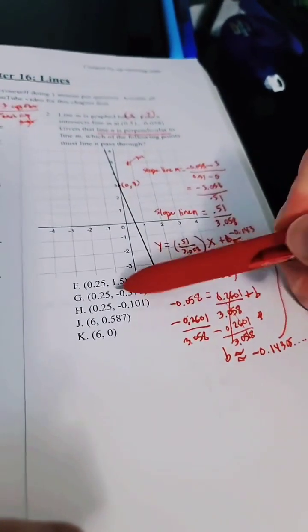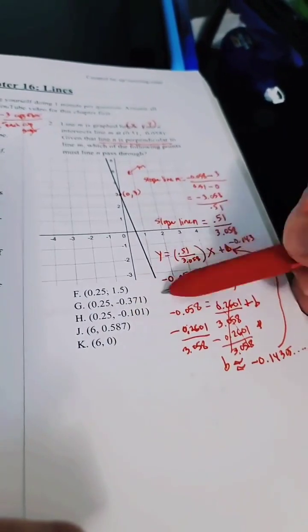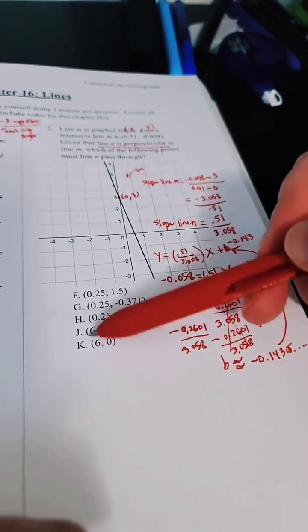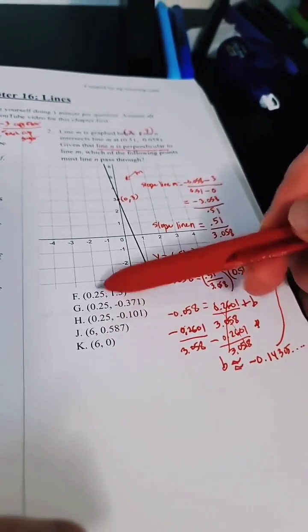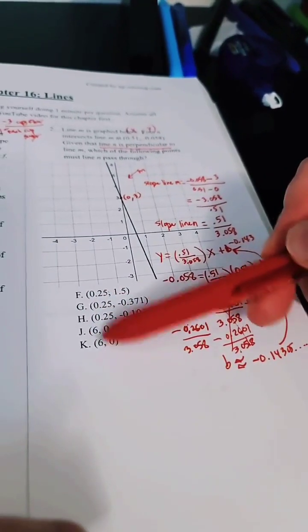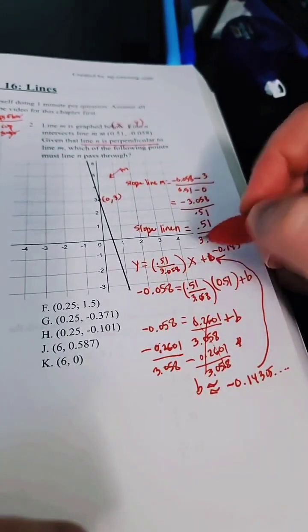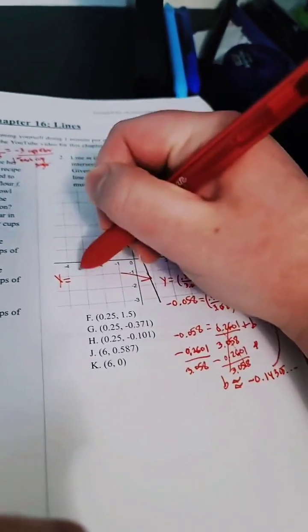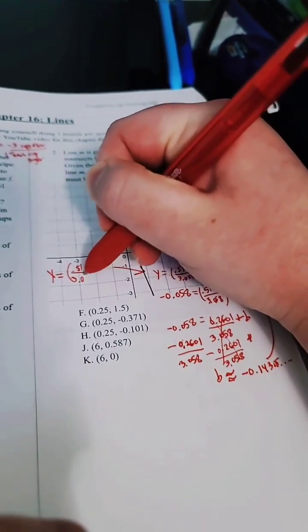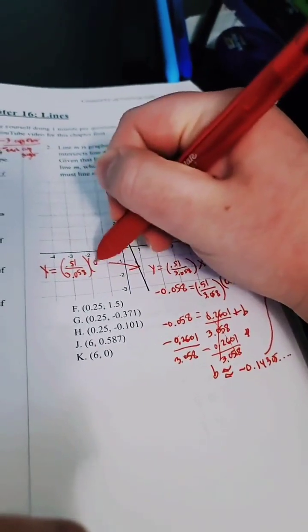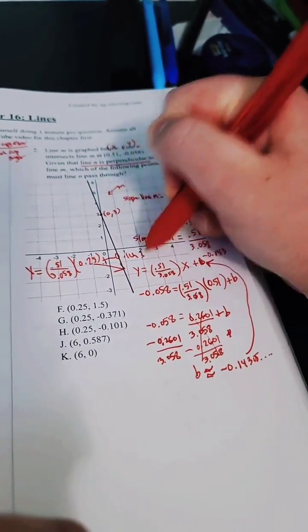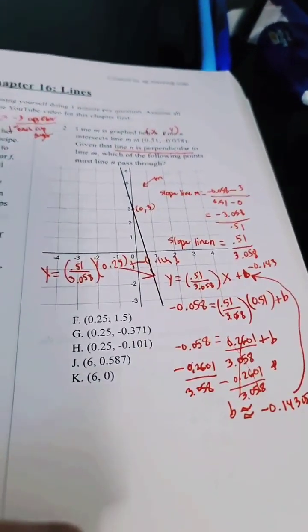Now that I know what that is, I can say, okay, I have these options right here. I'm going to plug in an x value and see if I get the correct y. And I see that 0.25 is repeating 3 times versus the 6 that's repeating 2 times. So I'm going to start with that, because if it's wrong, then I can eliminate more answer choices than if I just figured out that both of these are wrong, you know? So I'm going to now plug in 0.254x into this equation over here. So I'm going to say y is equal to 0.51 over 3.058 times 0.25 for x plus negative 0.143. And then we're going to plug that into the calculator.